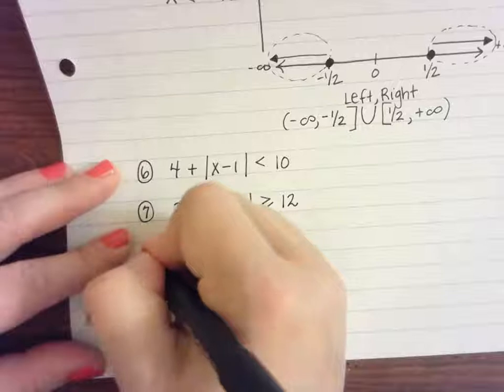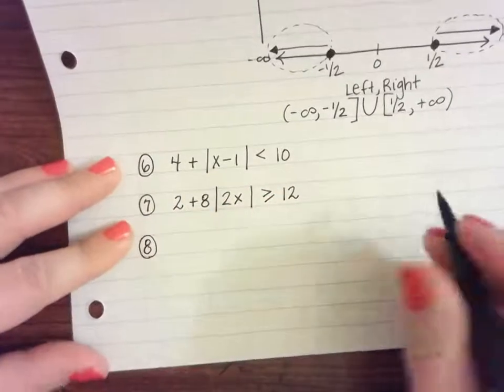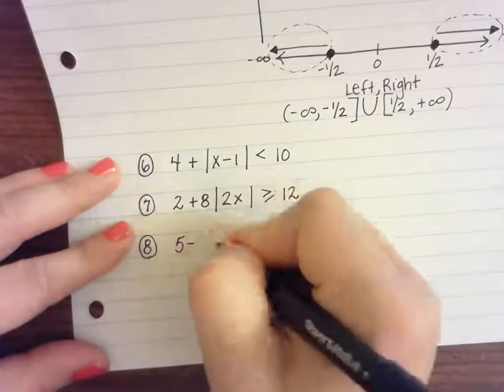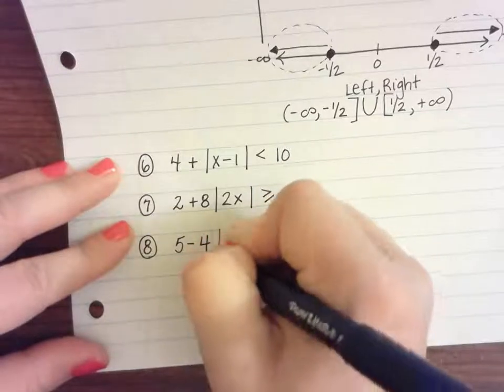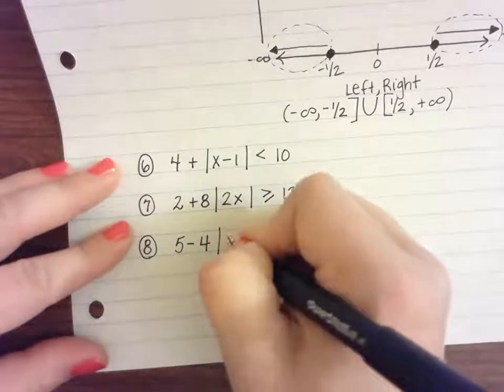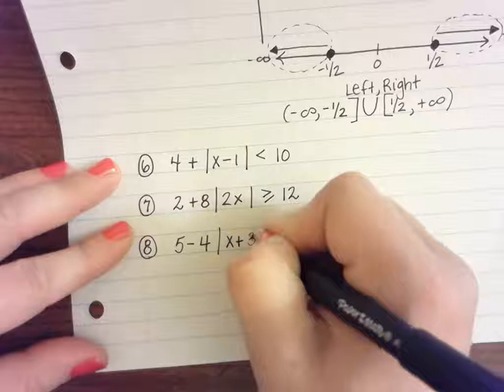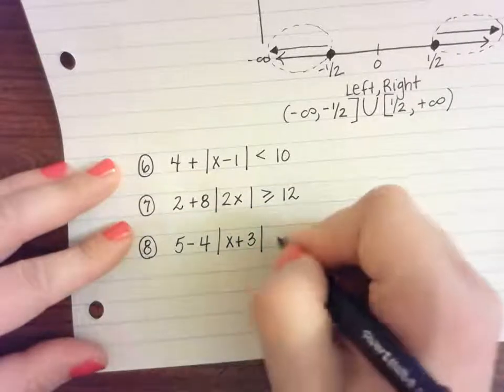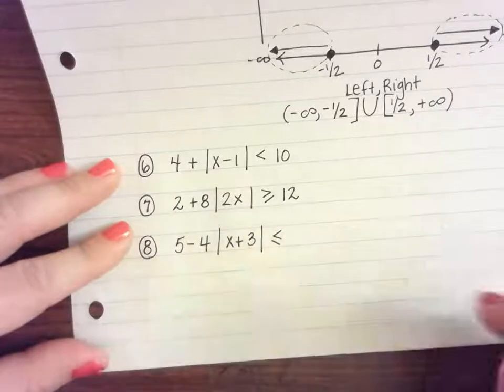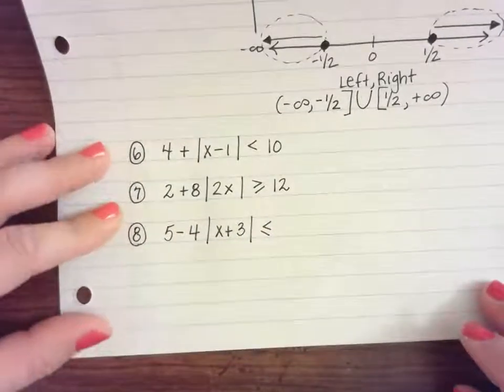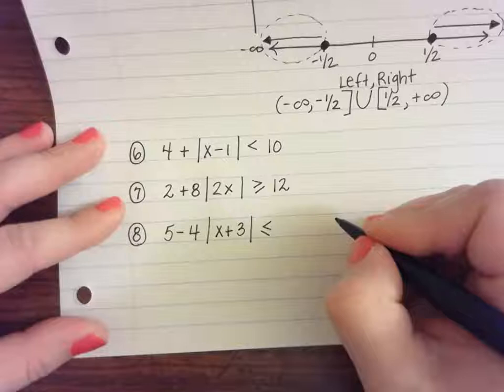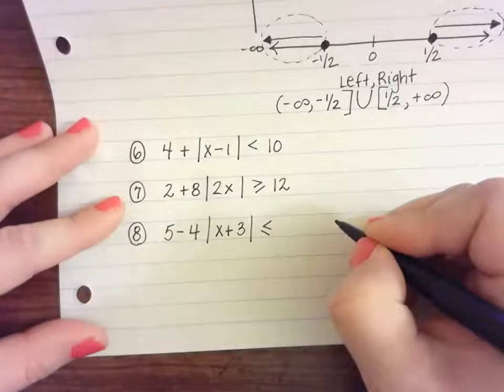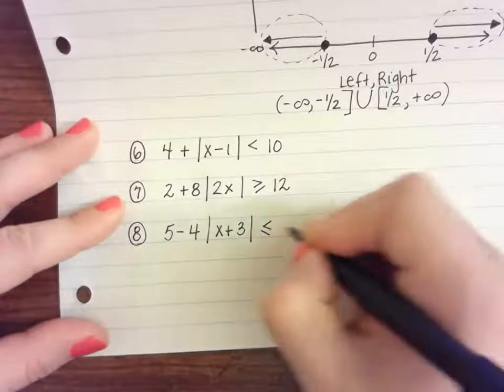And then number 8, I would like you to try 5 minus 4 times the absolute value of x plus 3. And let's make that one be less than or equal to, how about 16?